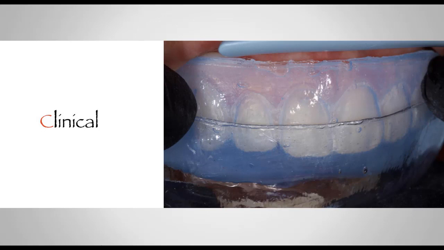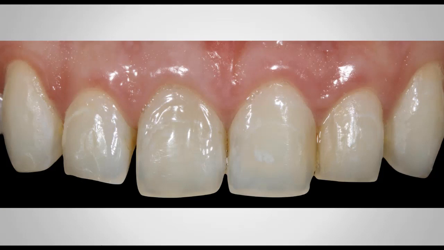Now you're ready for the clinical aspect. Now you're ready to actually do this in your patient's mouth, and that's what we're going to review now in the following steps. So I'm going to show you the case that I did live, the one that I showed you at the beginning, and you can see now this is the patient.